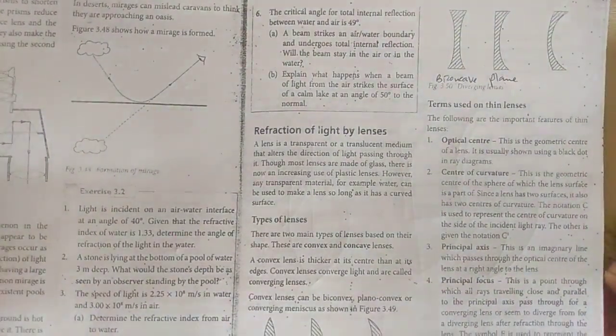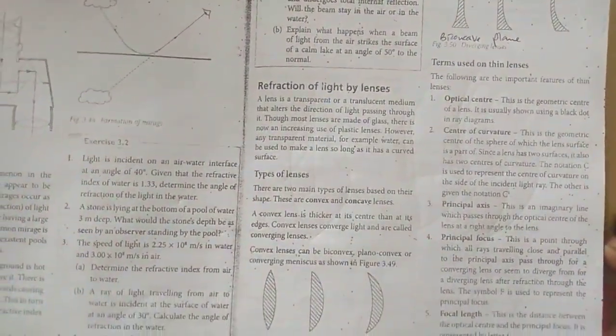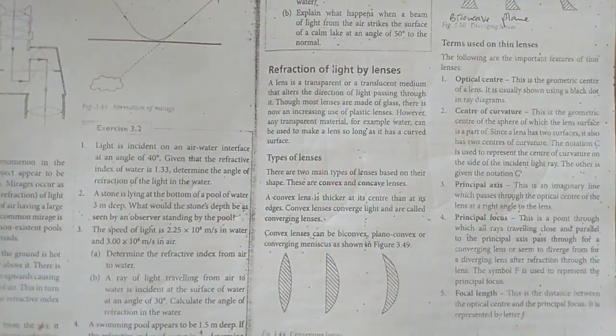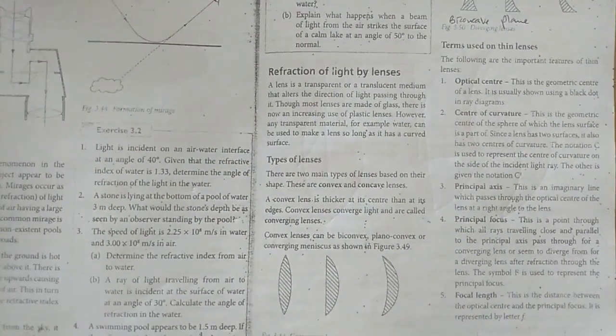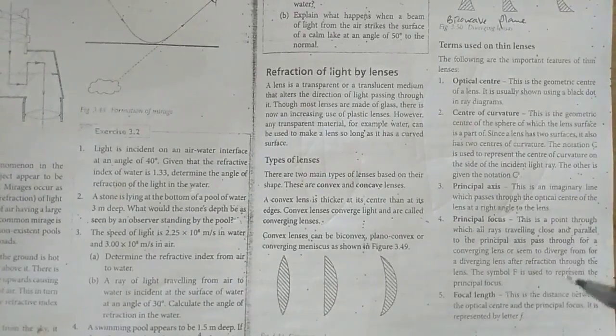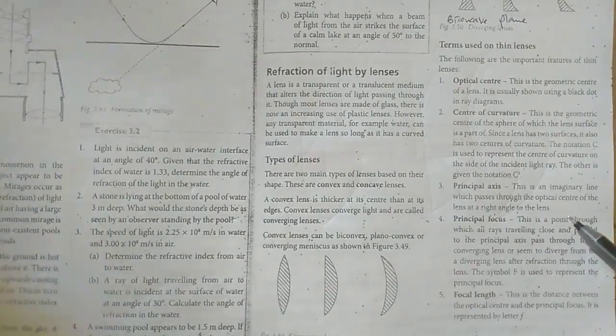From there, we have some few terminologies which are normally used in lenses. When we explain different concepts in lenses, we use these different terminologies. The first terminology is optical center. Optical center of the lens is the middle of the lens, the very center of the lens.